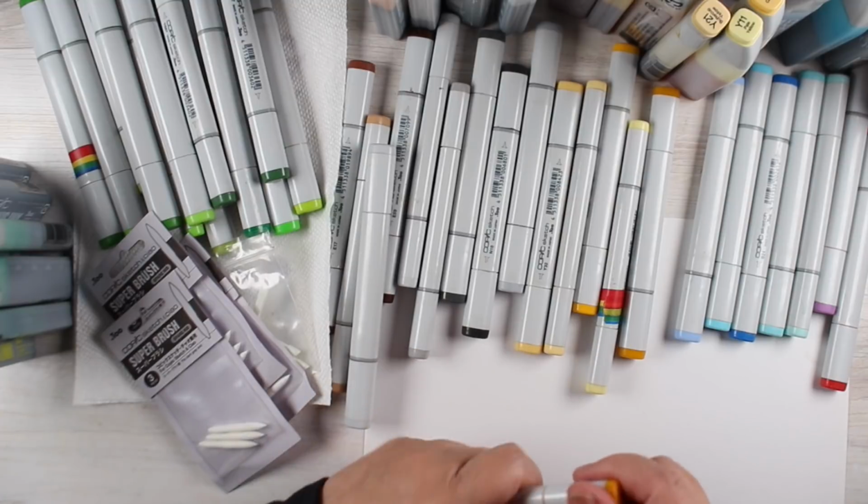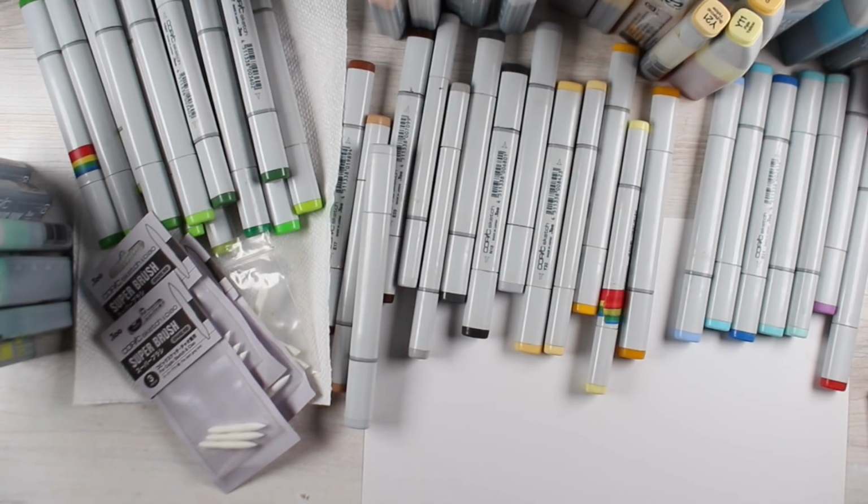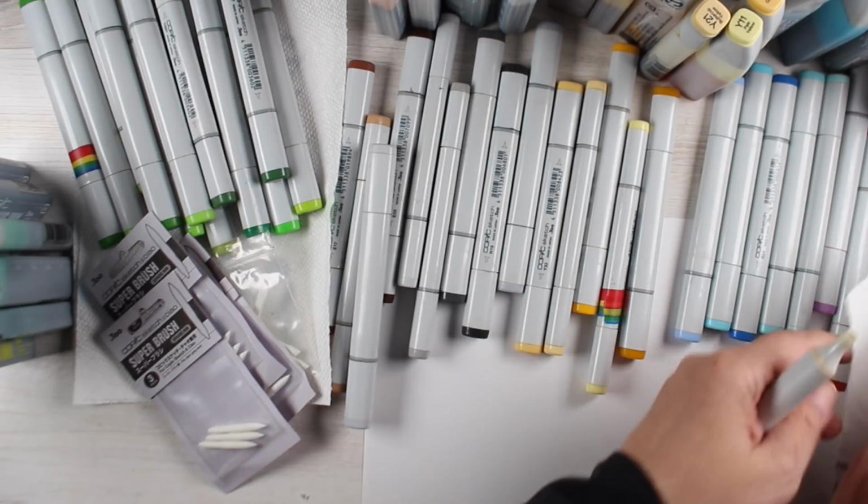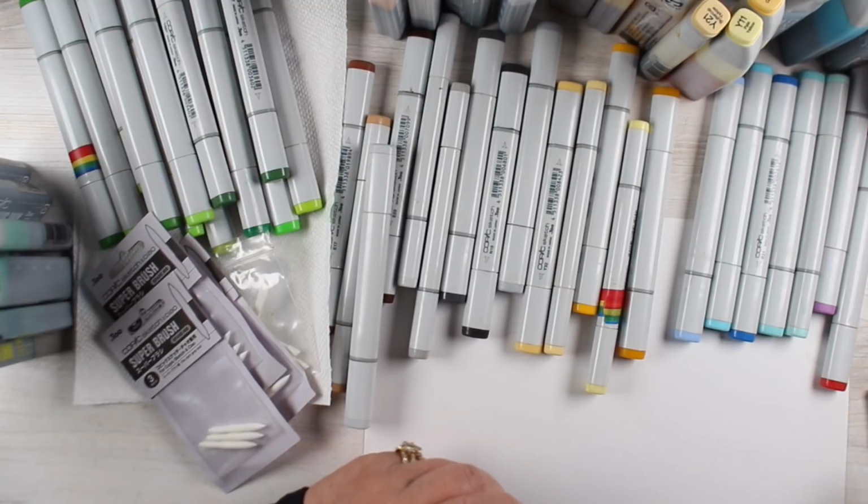So all of those extra bullet nibs that I had bought, because I was planning on switching out my whole set once I tested them out and made sure I wanted everything to have the bullet nib, I'm going to be putting those in the prize boxes.